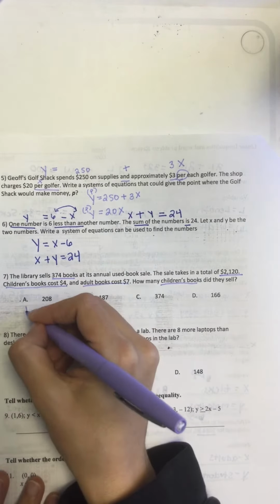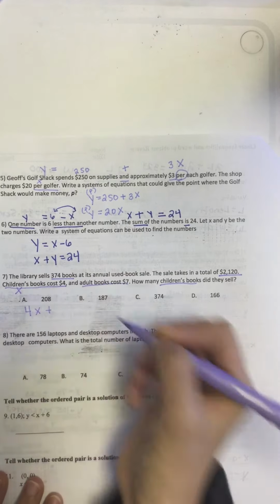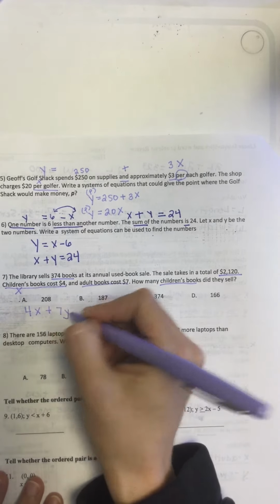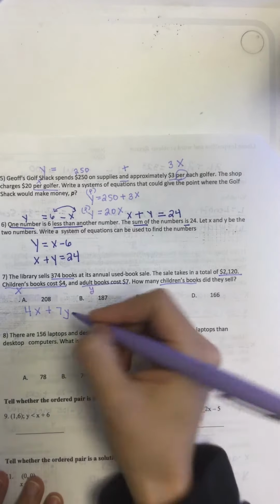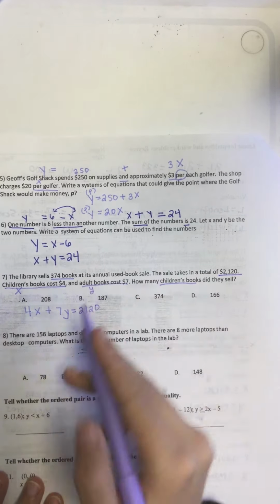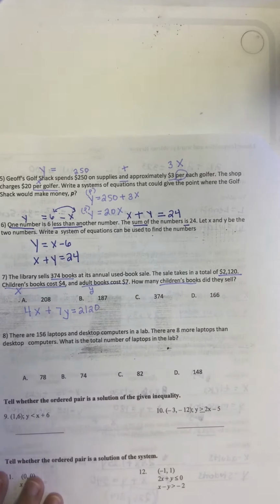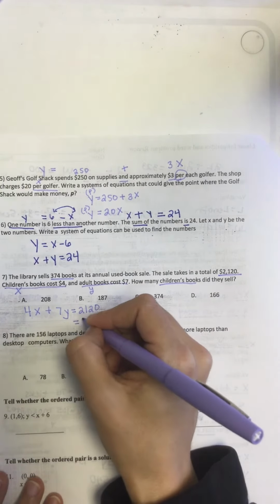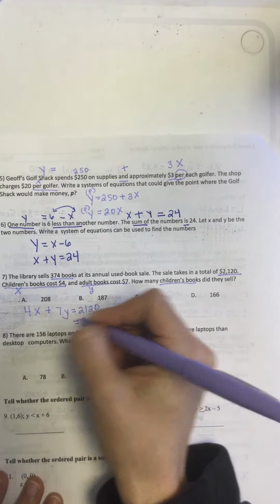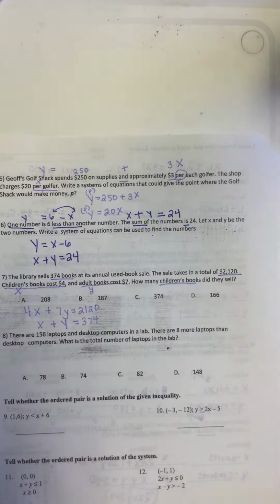So for money, I have 4, and I'm going to put children's books as x, 4x plus 7y, so my adult books are y, gives me a total of $2,120. So all of my dollars go together, $4, $7, $2,120. Then I know that all of the books altogether were 374. So the children's books plus the adult books gave me 374 books.